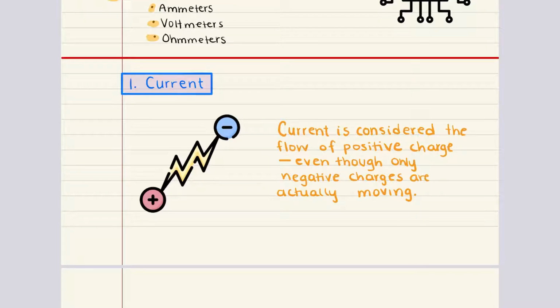What exactly is current? In simple terms, current refers to the flow of electric charge. And it might seem a little strange, but we actually define current as the flow of positive charge, even though in reality, it's the negative charges or electrons that are moving. This convention dates back to the early days of electricity, long before electrons were discovered. So when we talk about current flowing through a wire, we treat it as if positive charges are moving, even though the real movers are the electrons.